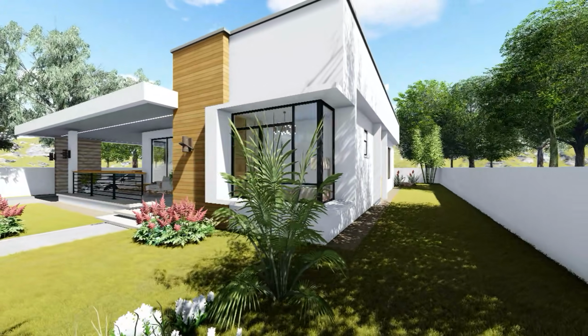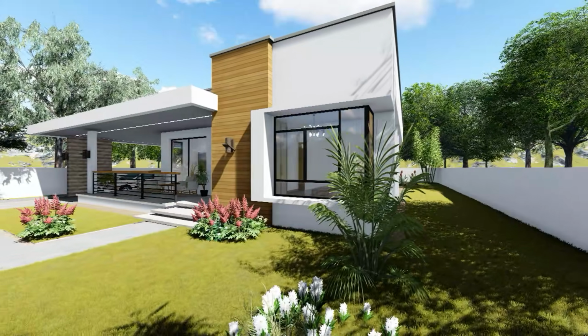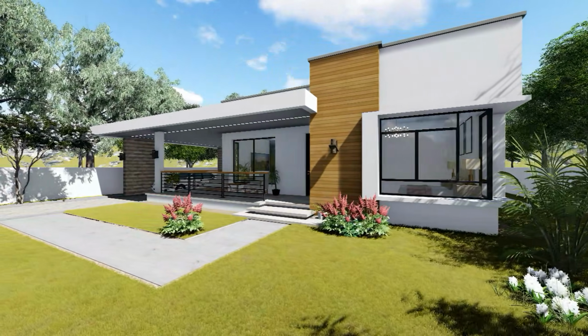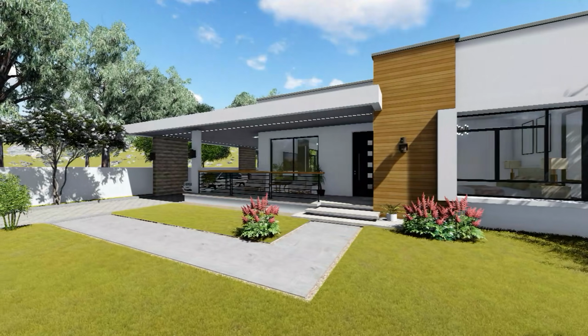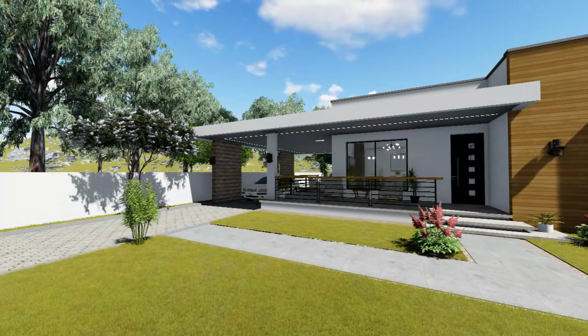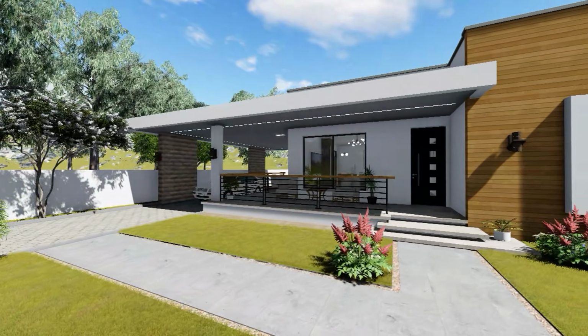And the corner window has several advantages, as I normally state. It provides more natural light into the room. And it also offers panoramic views to the outside.